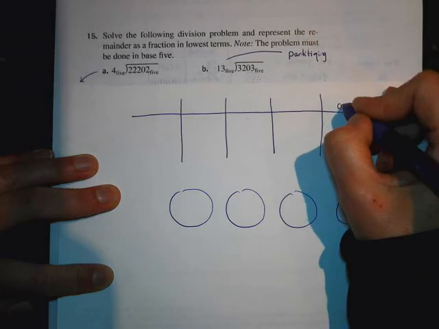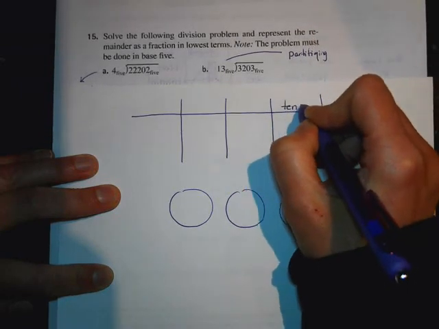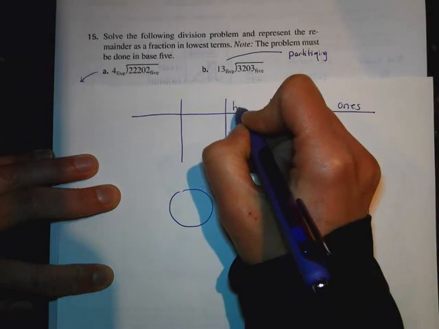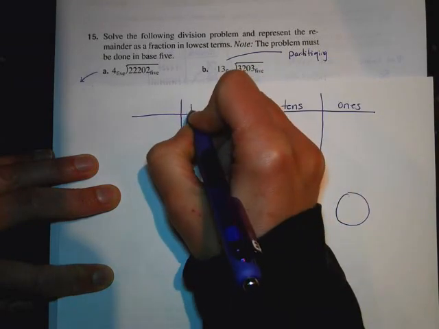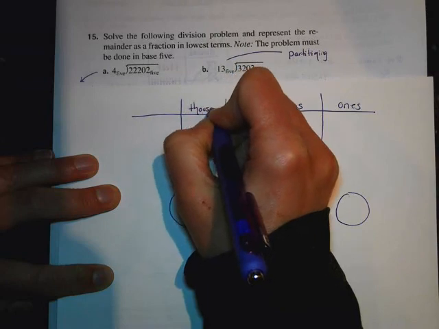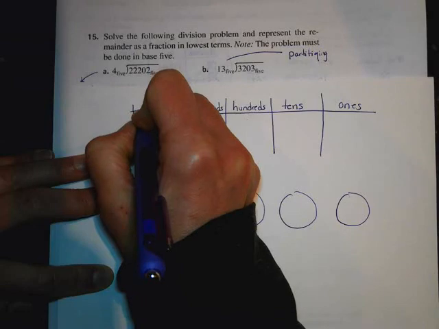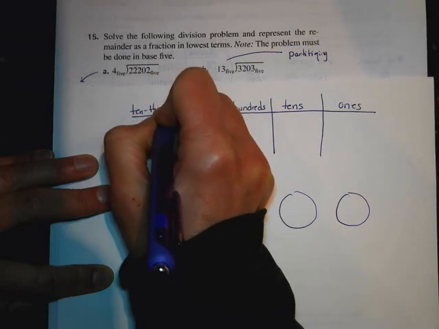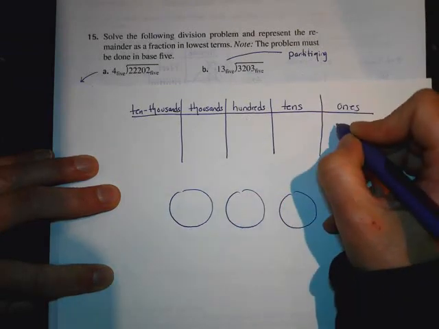So we'll have ones. We'll have tens. We'll have hundreds. We'll have thousands. And then we're going to have 10,000s. So let's start over here.